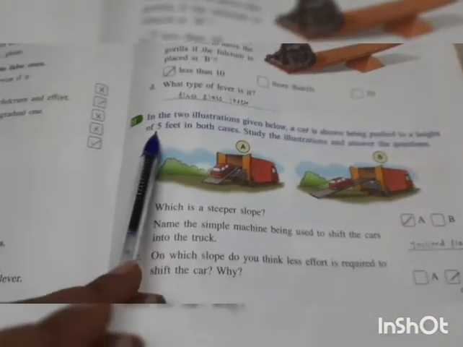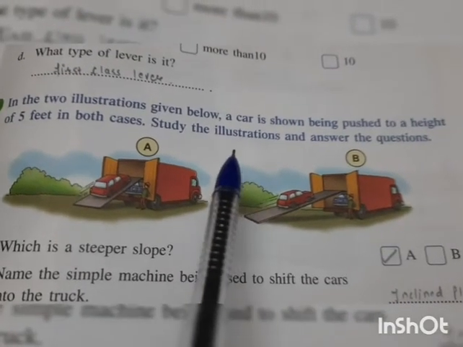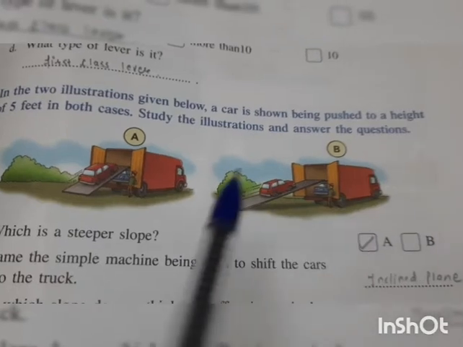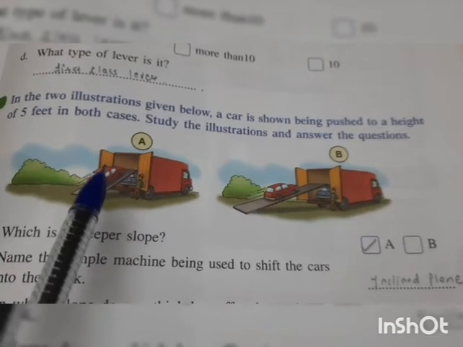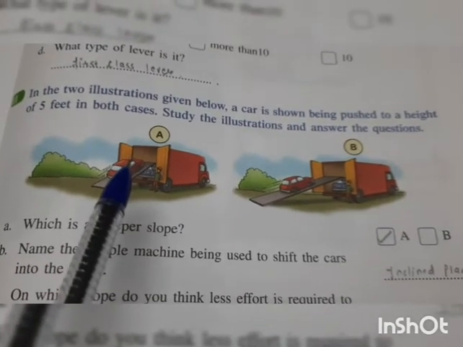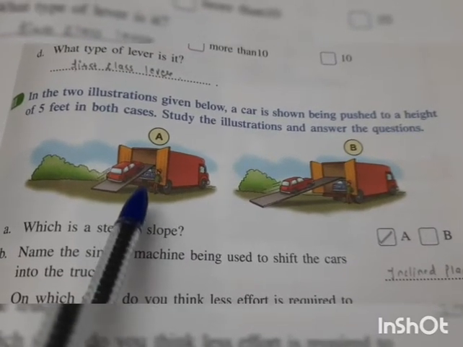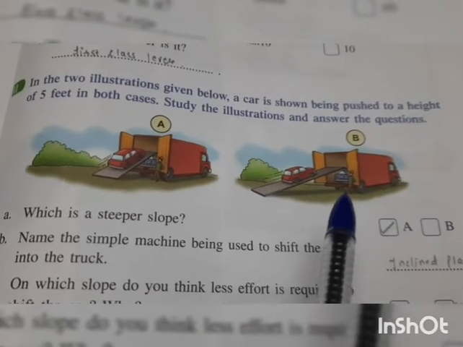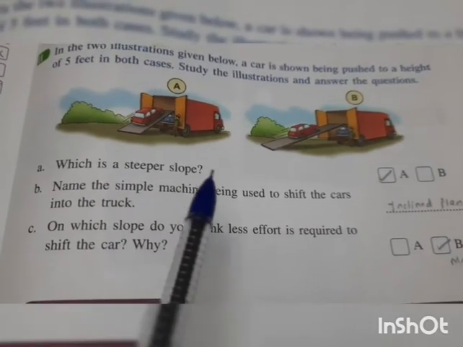Then second, in the two illustrations given below, a car is shown being pushed to a height of 5 feet in both cases. Study the illustrations and answer the question. Means in this illustration, the car is being pushed to a height of 5 feet in both cases. In the first illustration it has a 5 feet height, and in the second case also a 5 feet height. So the first question is, which is a steeper slope?